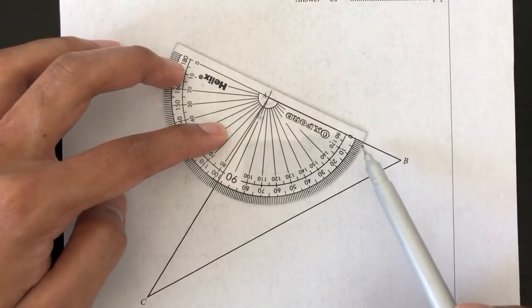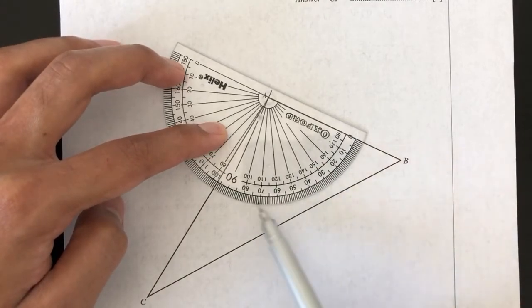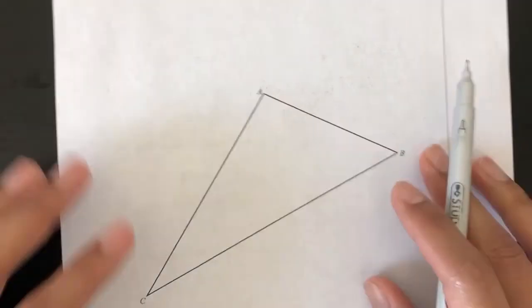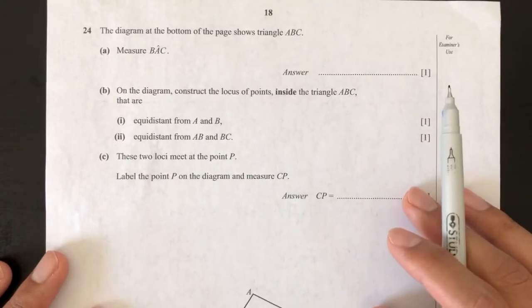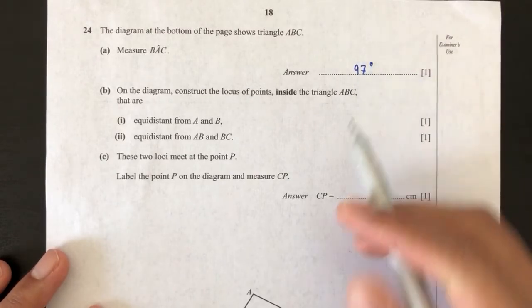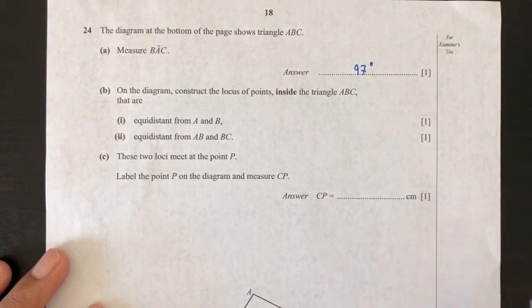And now we count. So we have 0 here. And here's 90, 95, 97. So I have 97 for BAC. That's my answer. You can also have 98, 95. That will be fine as well.